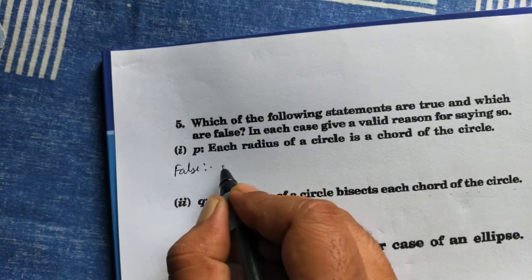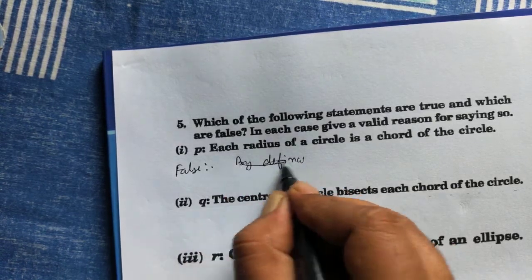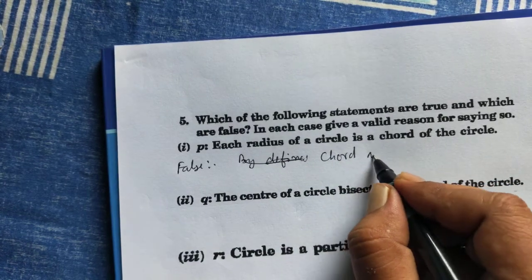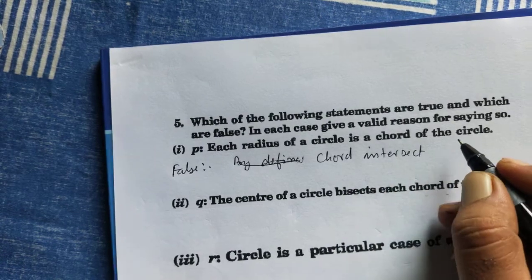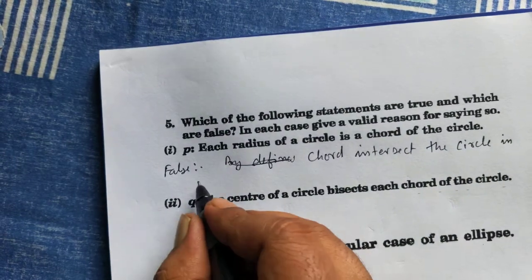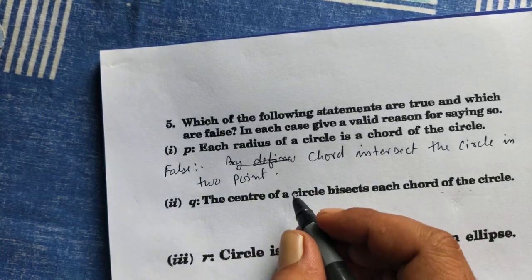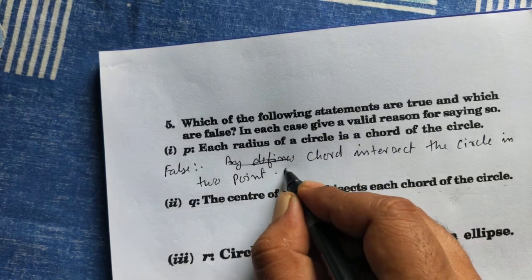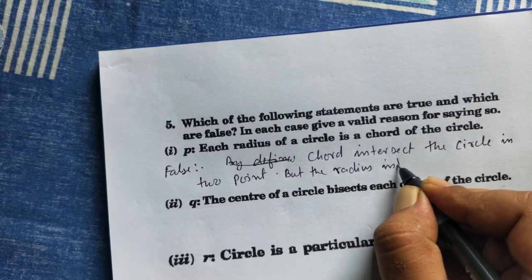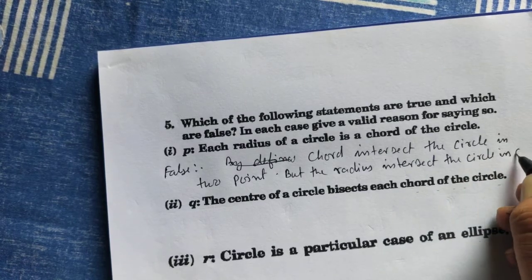The reason is, as per the definition, a chord intersects the circle in 2 points, and the radius intersects the circle in only 1 point.